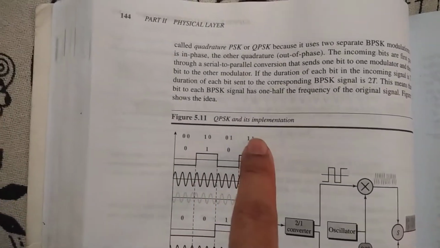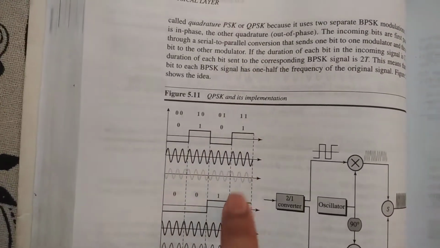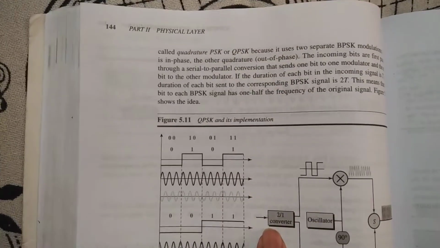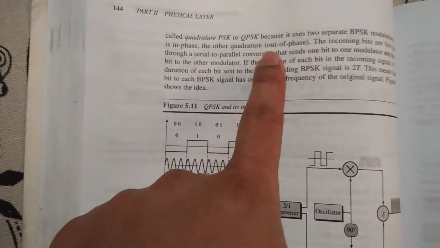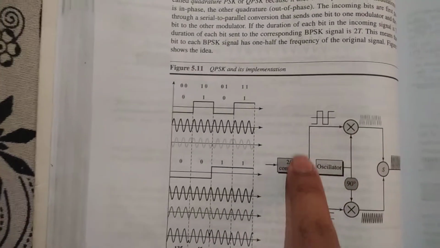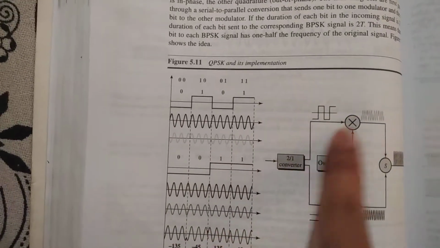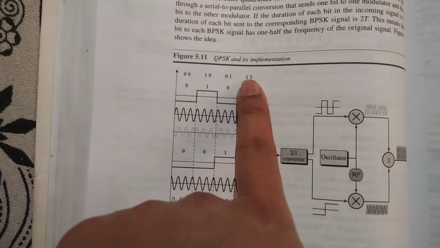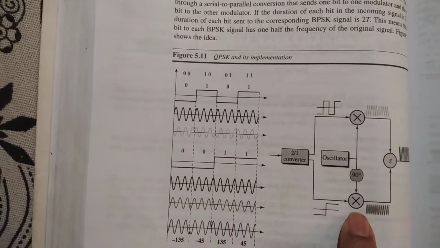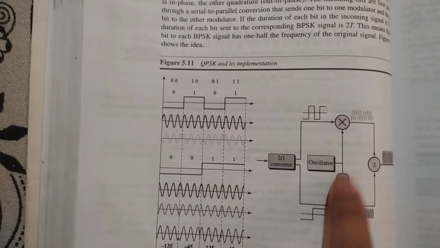So how are we exactly implementing this? These are your input. First, whatever bits are there, the bits have to pass through the serial to parallel conversion. We do have 2 oscillators. So the first bit will be passing through the first oscillator, and then the next bit will be passing through the next oscillator. But these 2 oscillators are going to work in an inverse fashion.